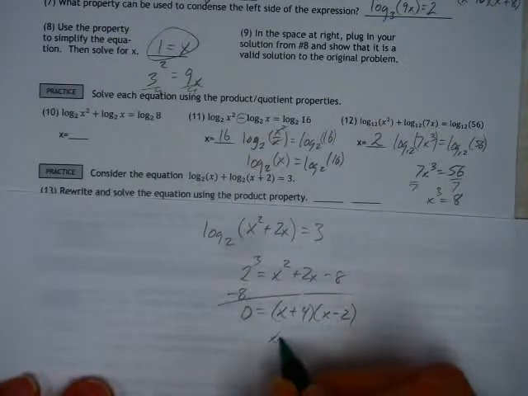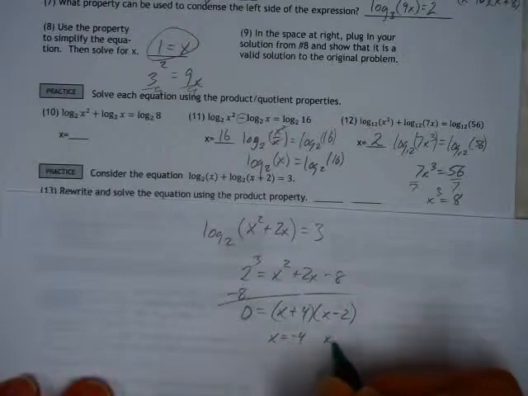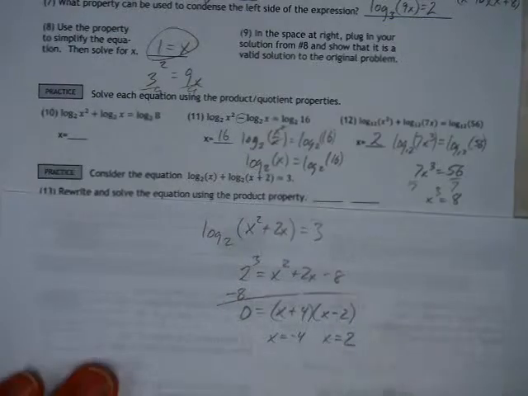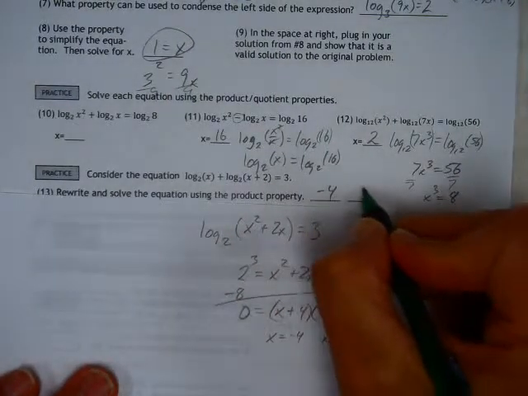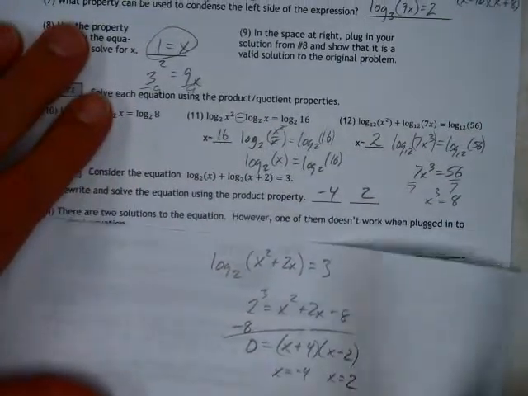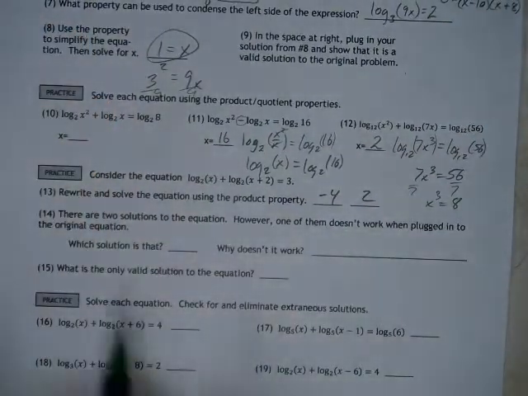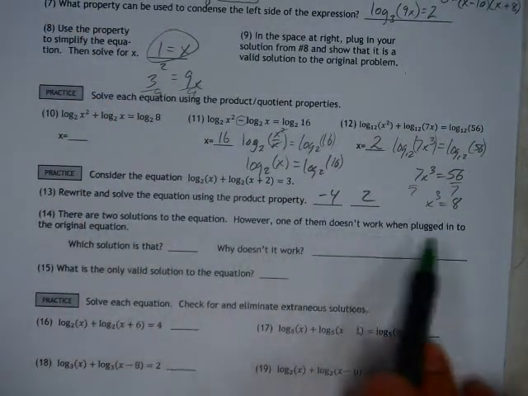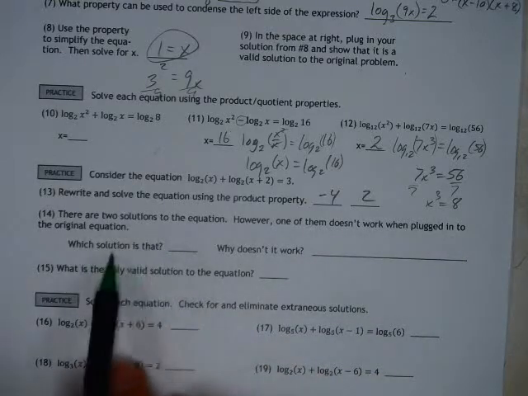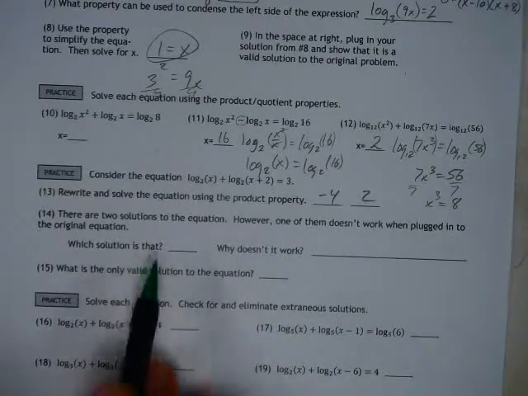That gives me two solutions here. X equals negative 4 and x equals positive 2. Well, there they are, negative 4, positive 2. However, I'm going to prompt you here to look at something. Two solutions, however, one doesn't work when you plug it into the original equation. Which solution does not work?